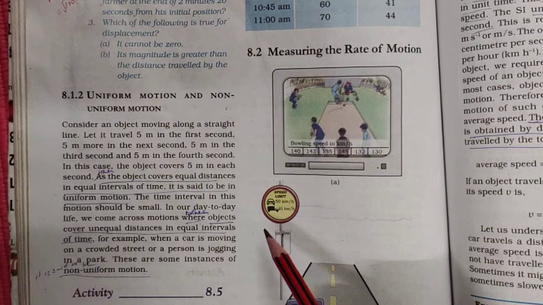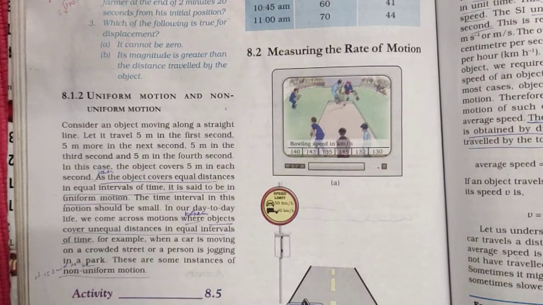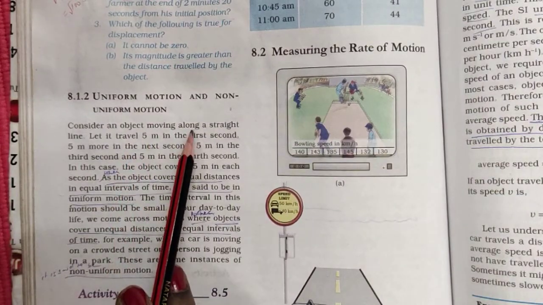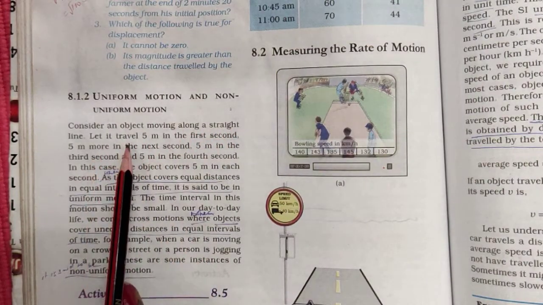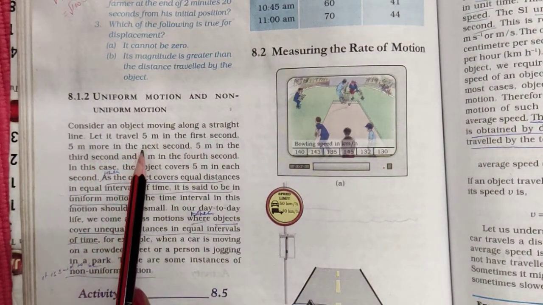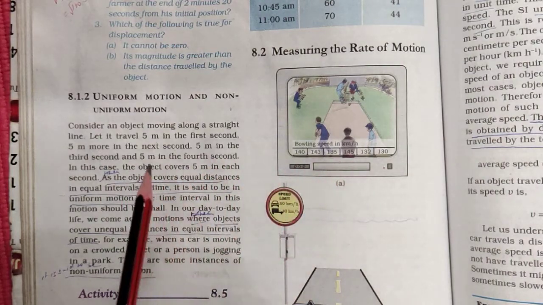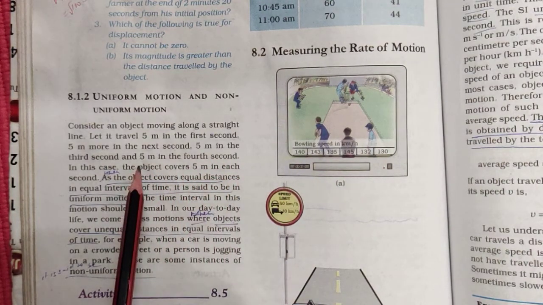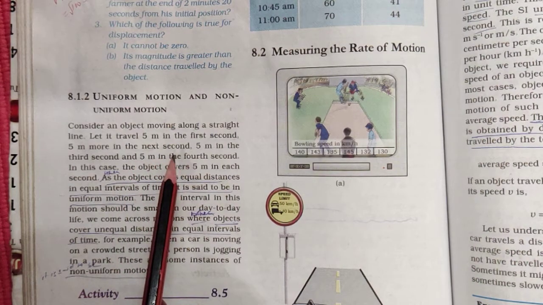Now let us start with another topic, that is uniform and non-uniform motion. Consider an object moving along a straight line. Let it travel 5 meter in the first second, 5 more meter in the next second, 5 meter in the third second, and so on. So every second it is covering 5 meter. So it is covering equal distance, that is 5 meter, in equal interval of time, that is 1 second.